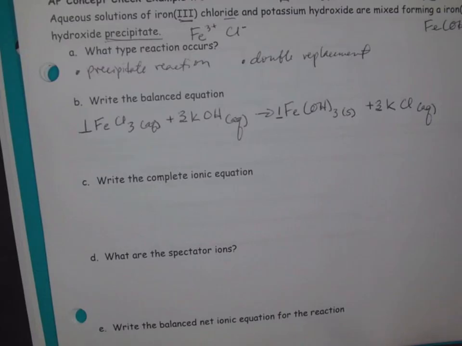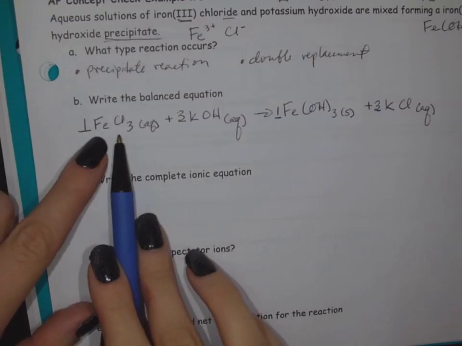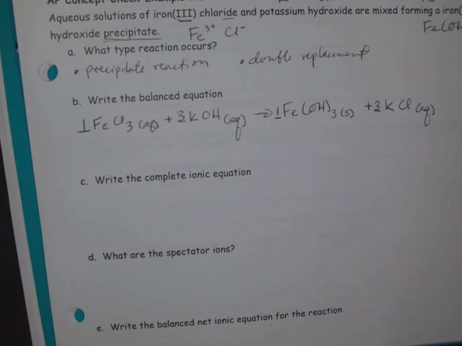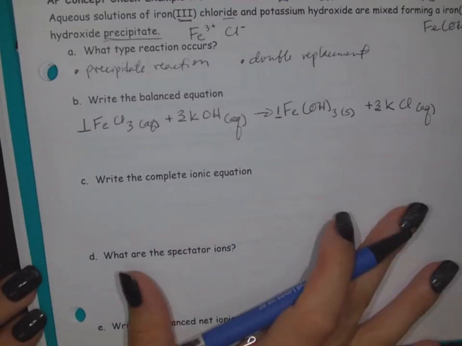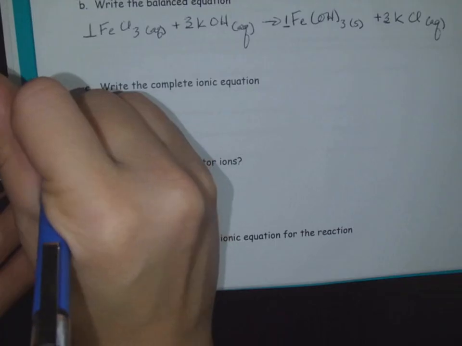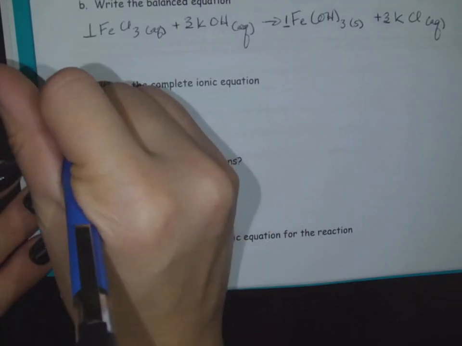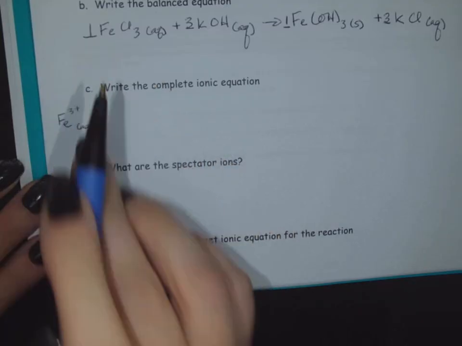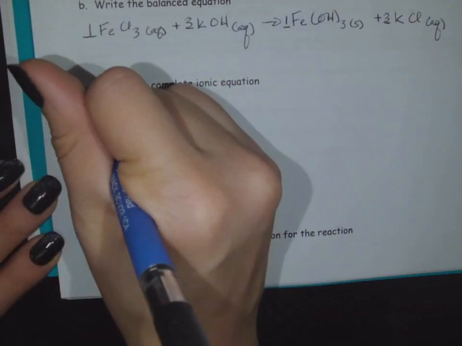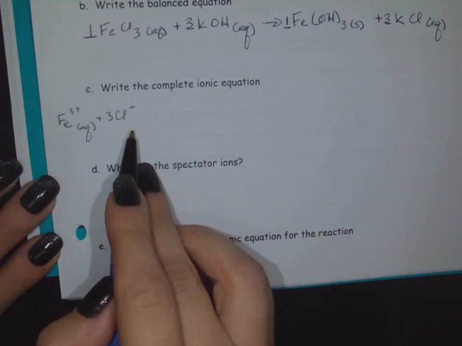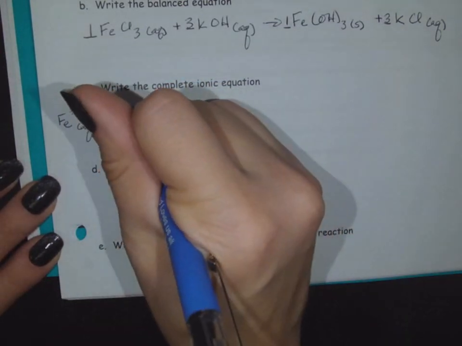Now we need to write the complete ionic equation. All of these aqueous ionic compounds, we gotta separate those. Okay, I better write small. So I have 1 iron, 3 plus, aqueous, plus 3 chlorine, they're minus 1 because they're in group 17, aqueous.